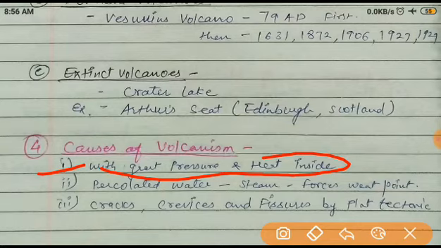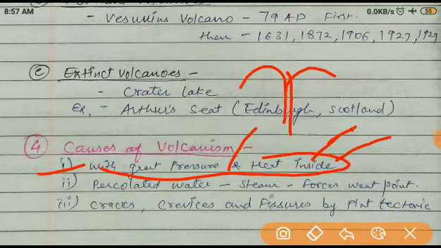When the heat is very high, then what will happen? The heat is high, so inside the earth the rocks and different materials start melting. And then this melting material creates pressure, and when it is completely pressurized, it gets a crack in the earth crust, and then it starts ejecting. So this is the first reason.